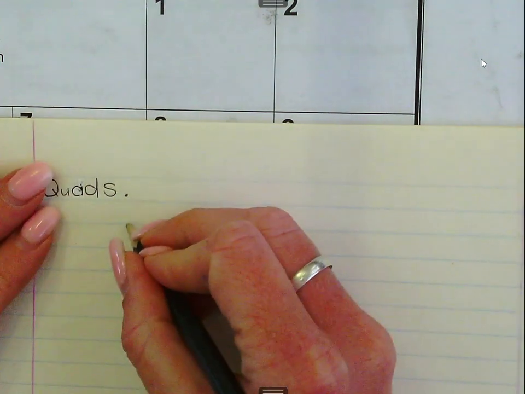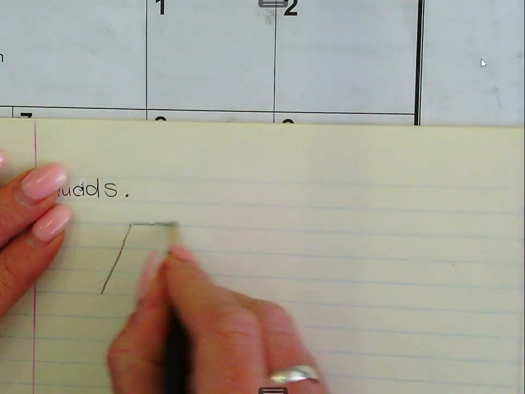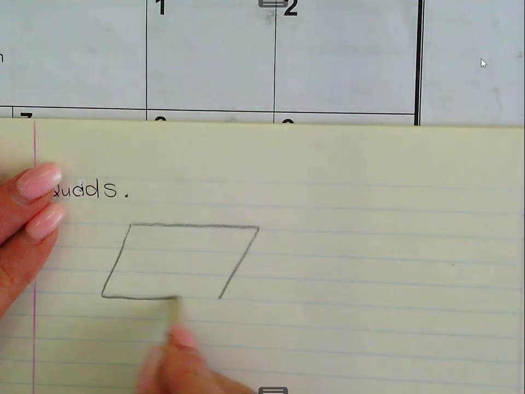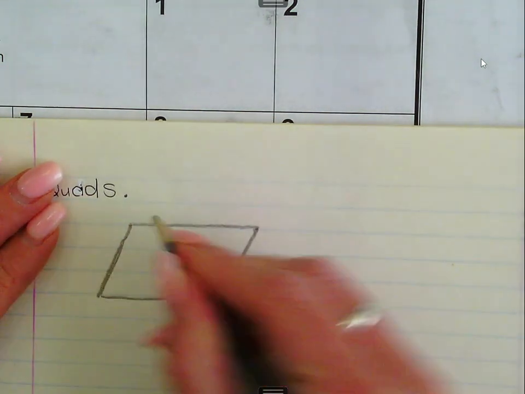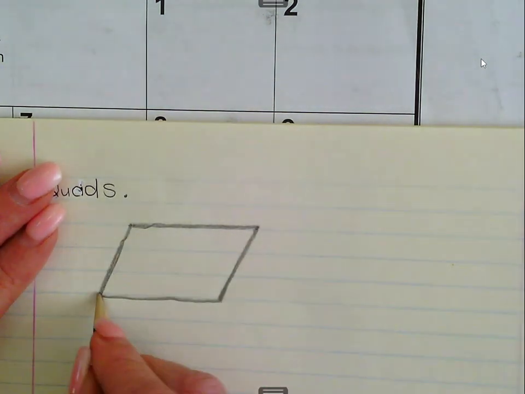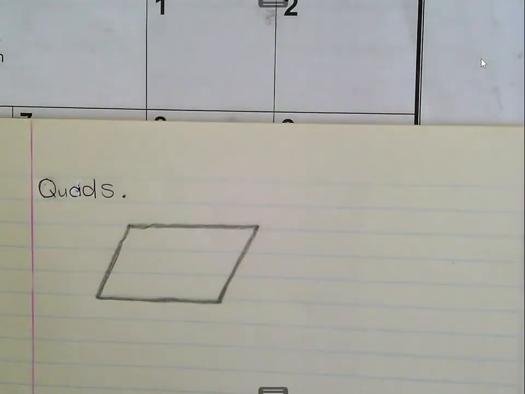You go to a general practitioner, a GP. Have you heard about that? A GP. Now our quadrilaterals are like doctors. We have our GP. Our GP is the parallelogram.